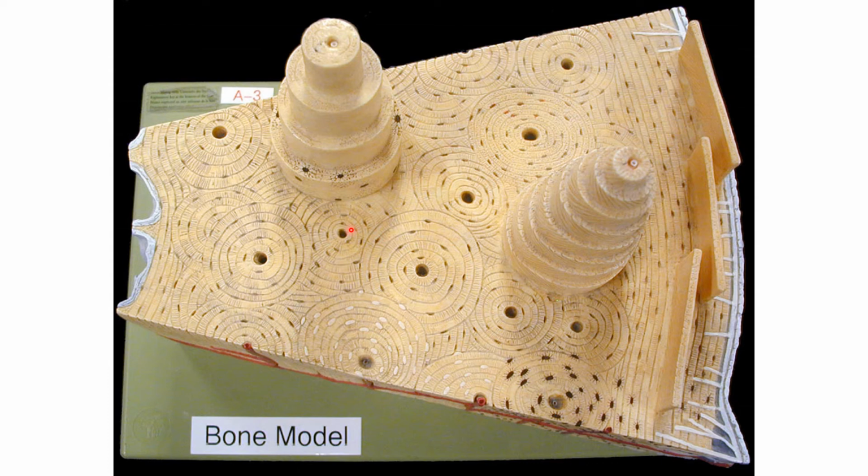Now, many students ask, what's the difference between this one and this osteon? Well, this one is just showing the concentric lamella of an osteon. In this one, the concentric lamella are split, showing the collagen fibers that help maintain the integrity of each osteon.